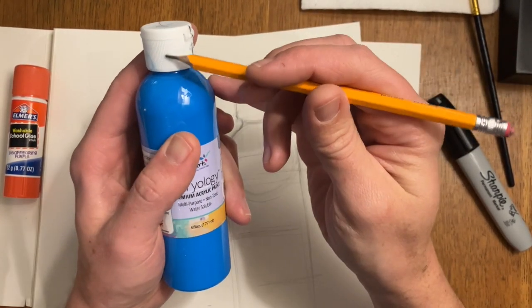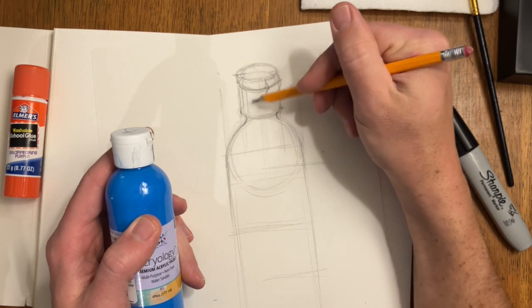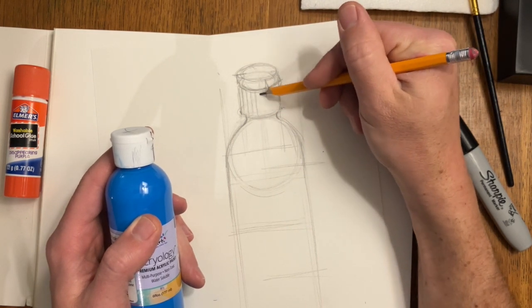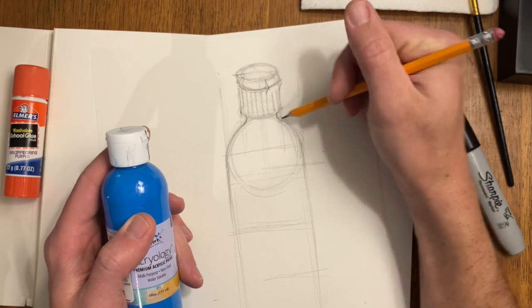And then I've actually got a little bit of texture here as well, so I'm going to work that in. It does not need to be photorealistic, but it should definitely look like the object that you're drawing.